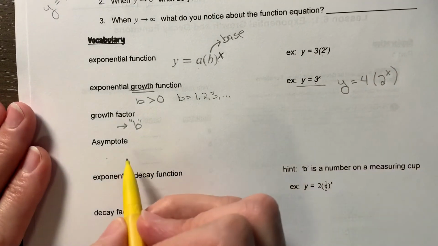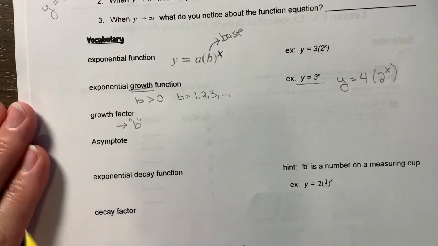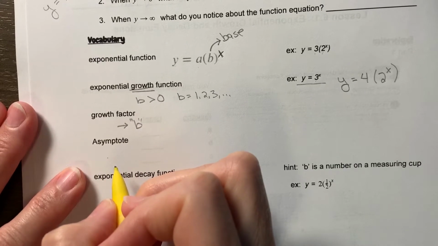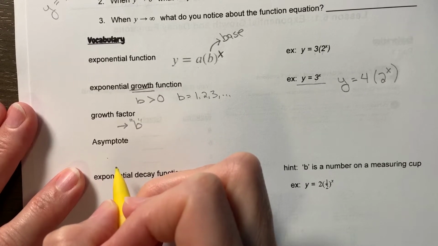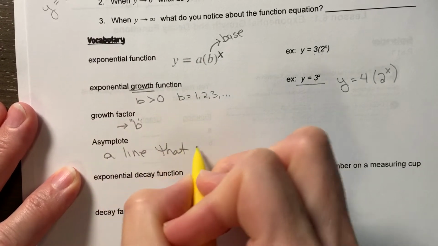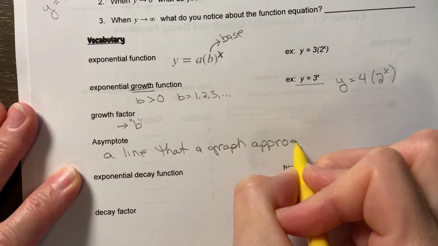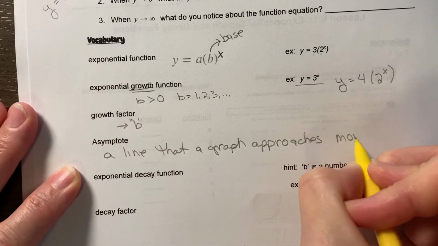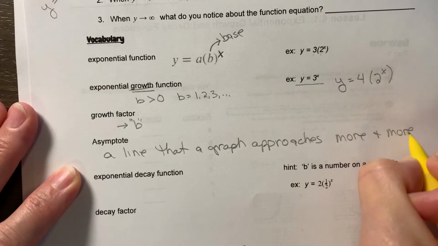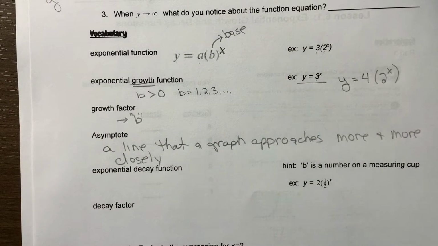An asymptote, we're going to write the definition and then I will show you on a graph on the next page. So what you want to put here, an asymptote is a line that a graph approaches more and more closely. I want to remind you that everything in these notes you can also find in the Big Ideas online textbook.